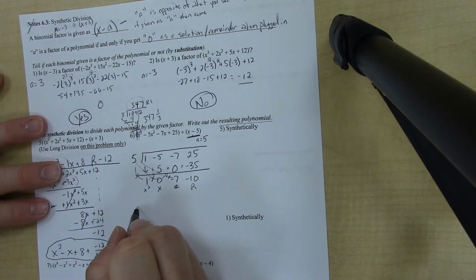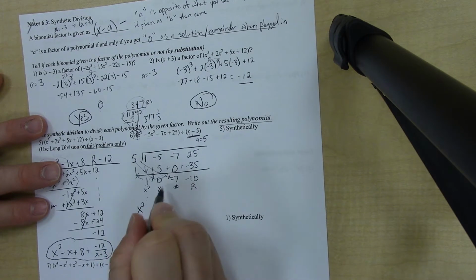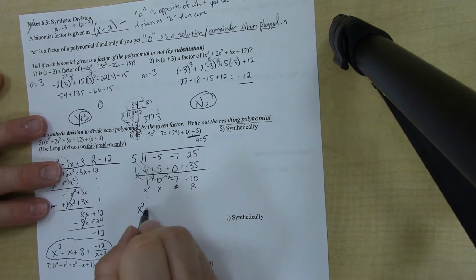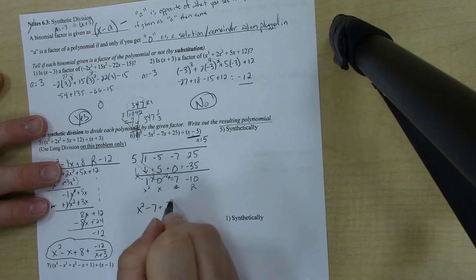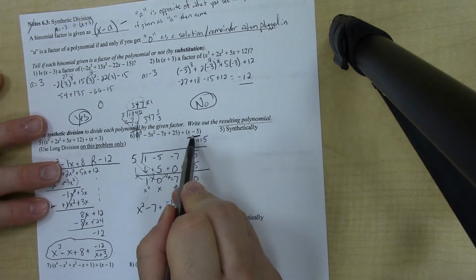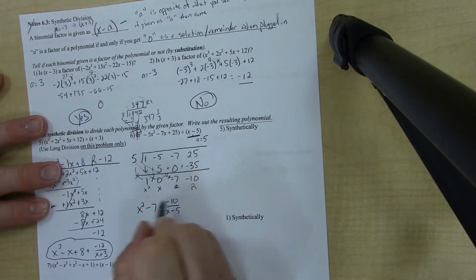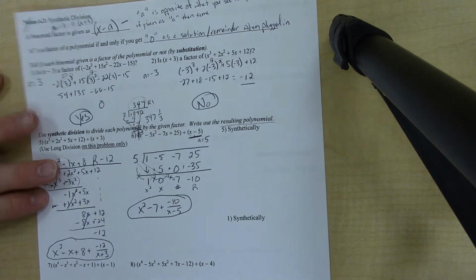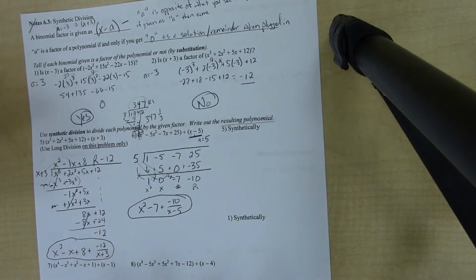So the answer to this is 1x squared plus 0x, which I'm not going to write, minus 7 plus negative 10 divided by what we're dividing by, which is x minus 5. That is my polynomial. Now I know some of you get it right now. Probably most of you don't yet. So let's look at another example.